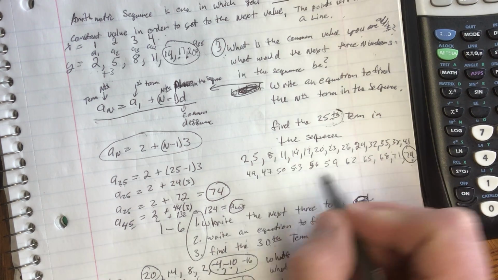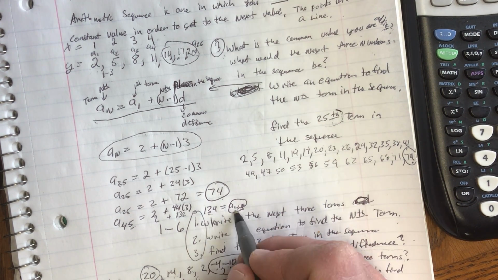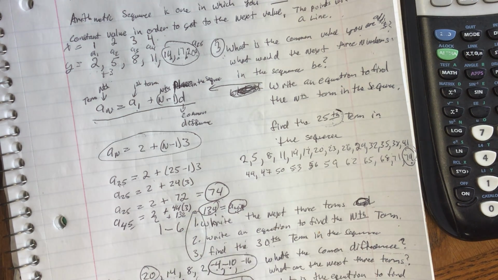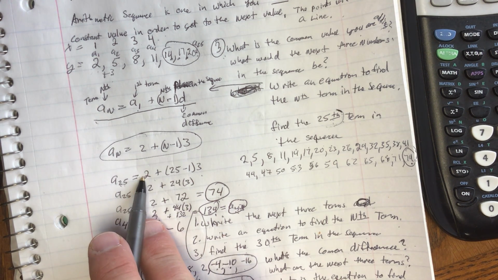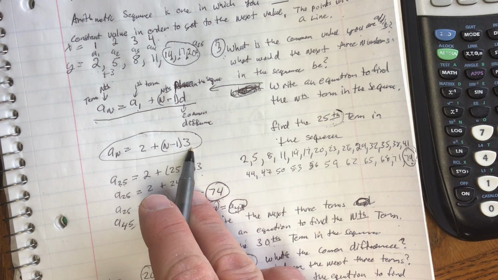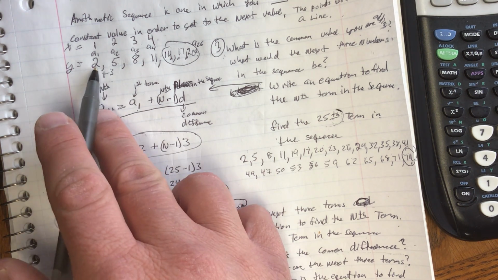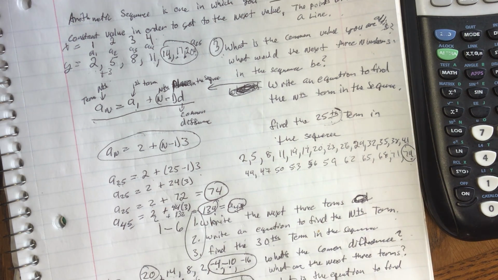So I can find any term in the sequence I want using this equation. It's a very simple equation. Take the first term plus n minus 1 and then times the common difference, the common value we're adding each time or subtracting. Okay?